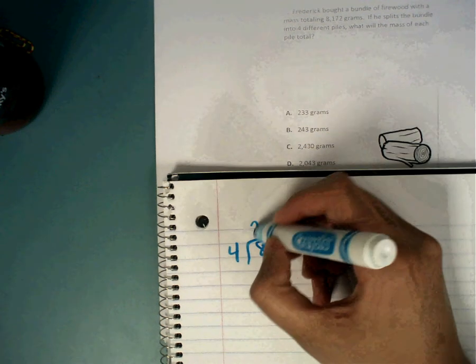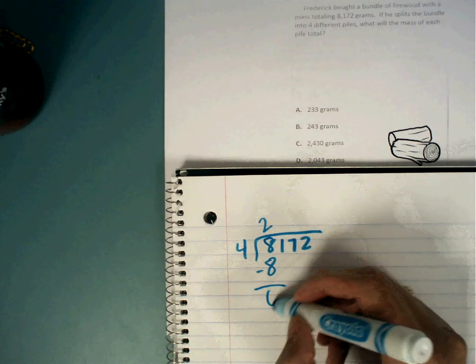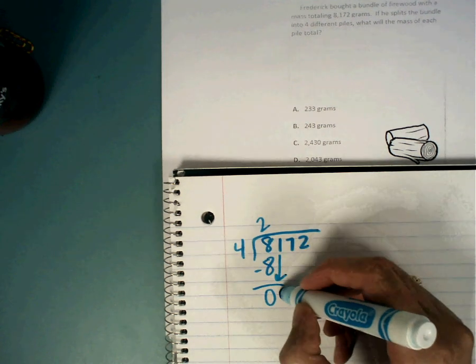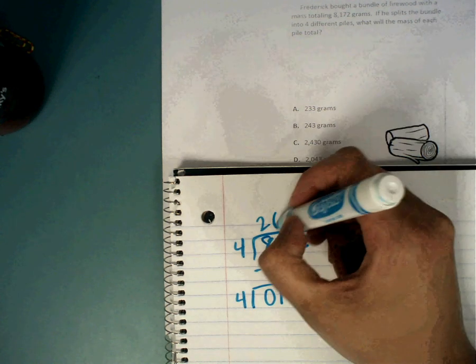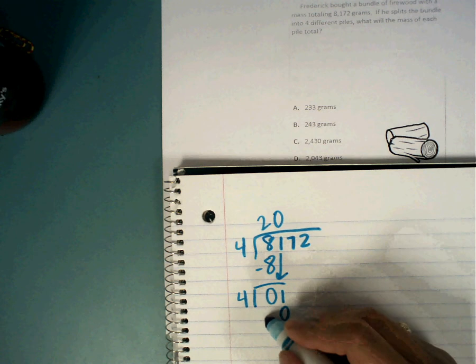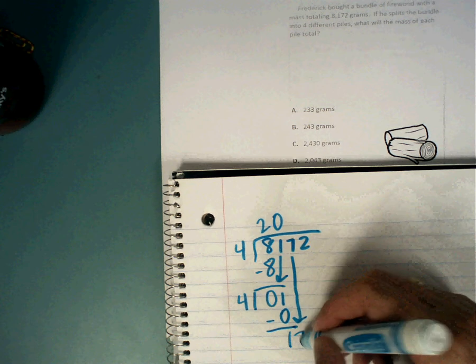2. 4 times 2 is 8. 8 minus 8 is 0. Bring down my 1. How many groups of 4 can I get out of 1? 0. 4 times 0 is 0. 1 minus 0 is 1. Bring down the 7. How many groups of 4 can I get out of 17?